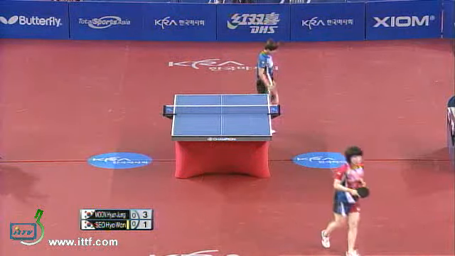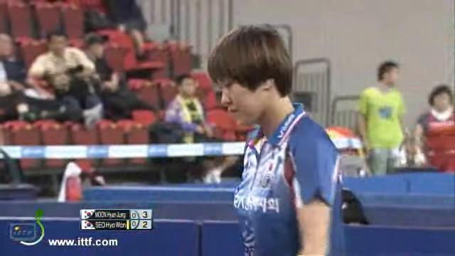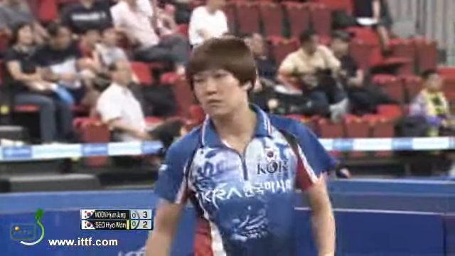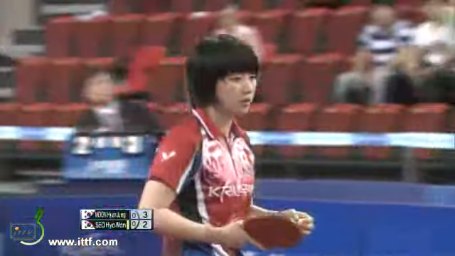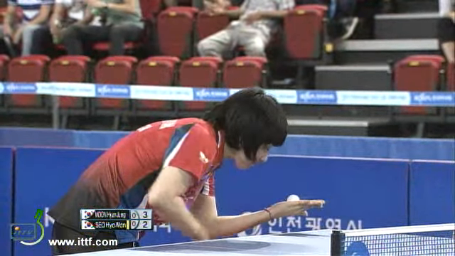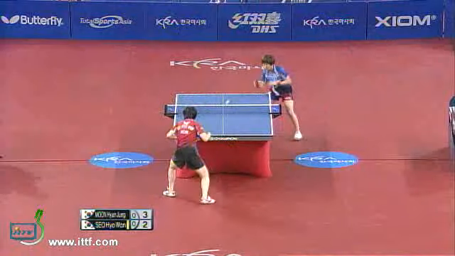position to be in. And there you go. She chops it, or she cuts that backhand, and then immediately retreats. You can see Hyun Jung will drop a few in short if she does that more often.